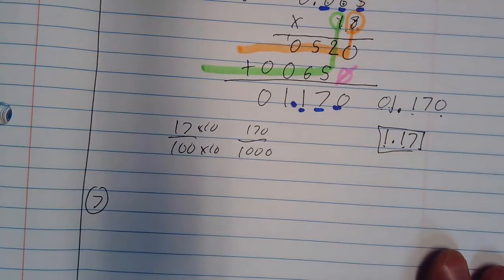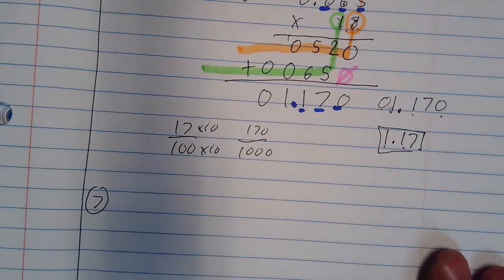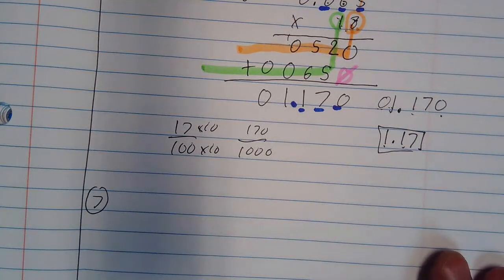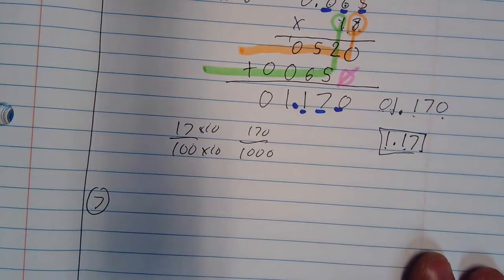Okay, now see, this is where people get confused, okay? All right? You are adding decimal numbers. But before you do anything with the numbers, visualize the problem. What's going on? What do you need and what don't you need?